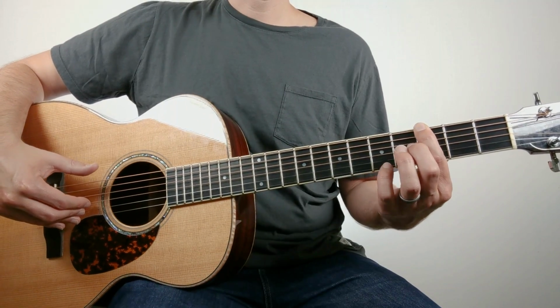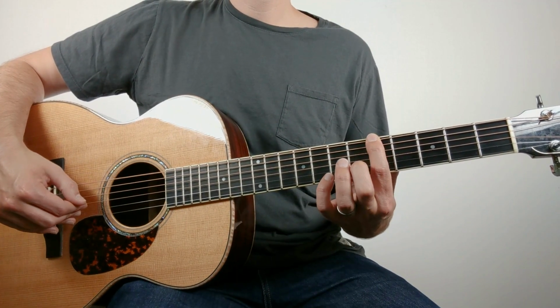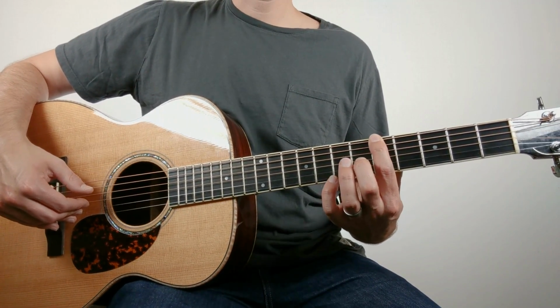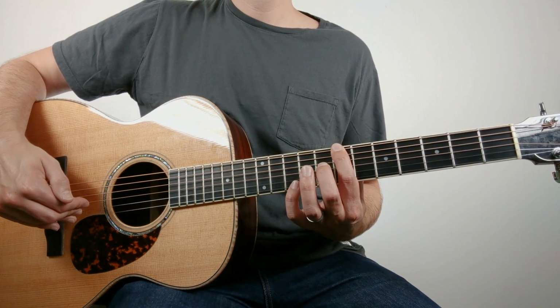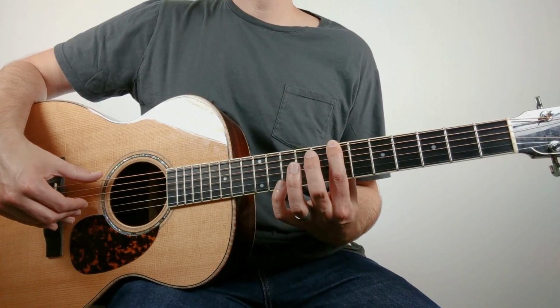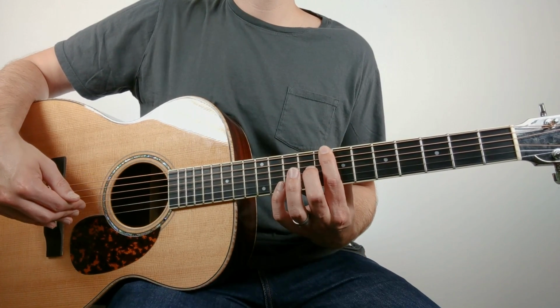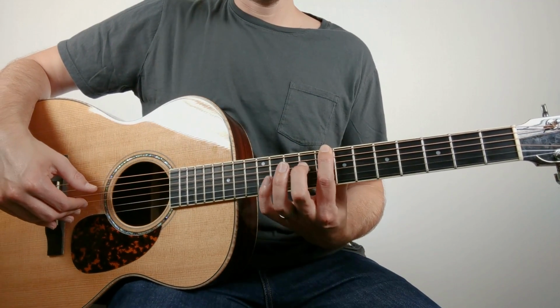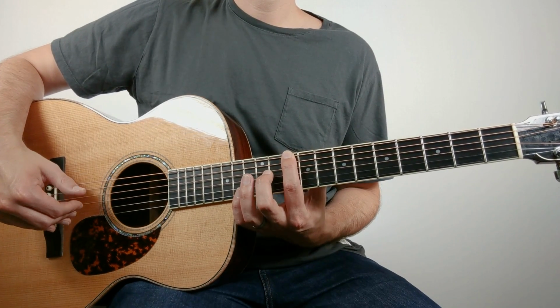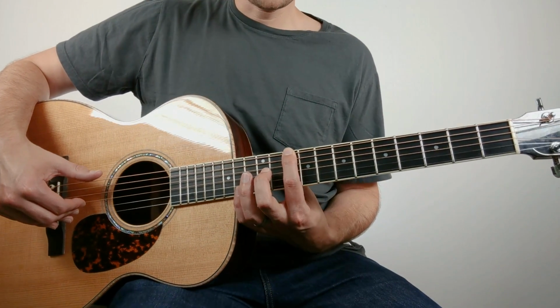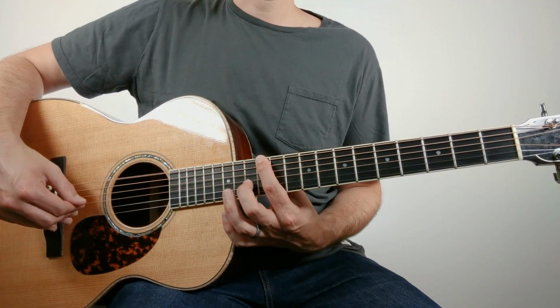And we're going to start over. So A is at the 5th fret. Then we go 7th fret for B, up a fret to fret 8 for C, and then up 2 frets at the 10th fret for D. And then we can finish off at the 12th fret with our E.